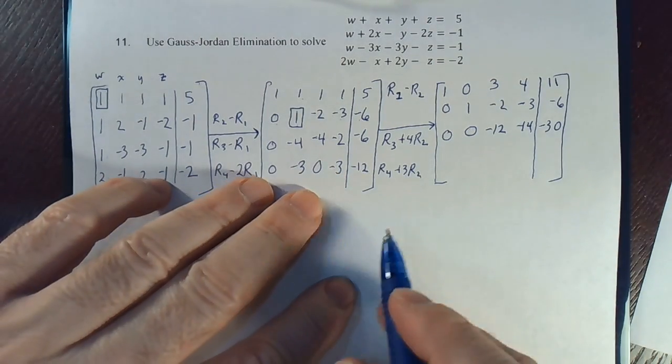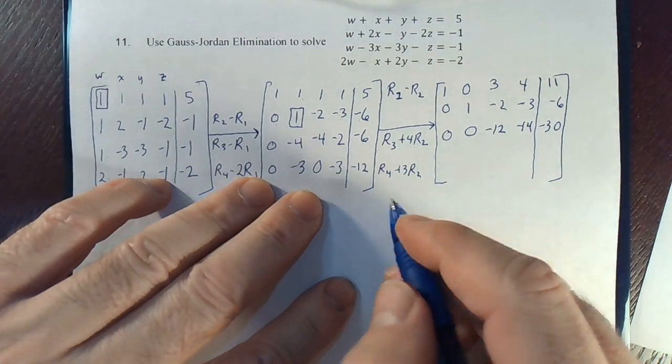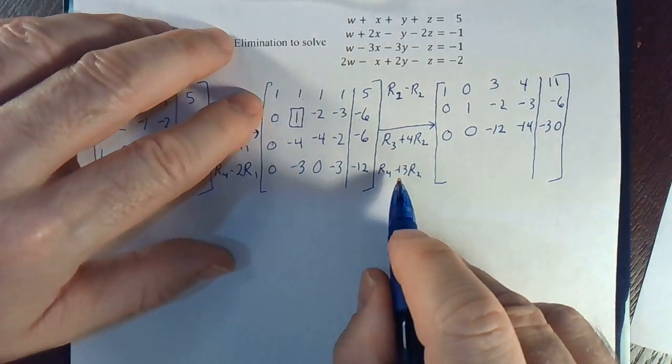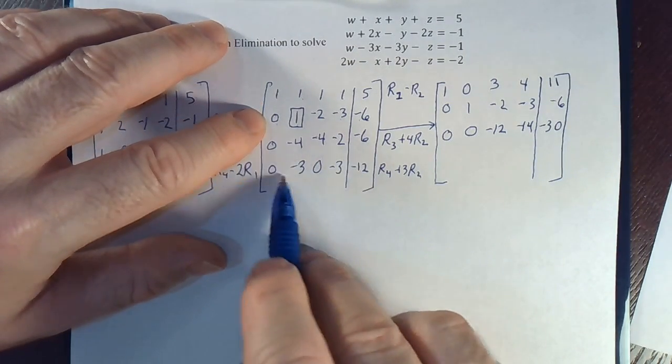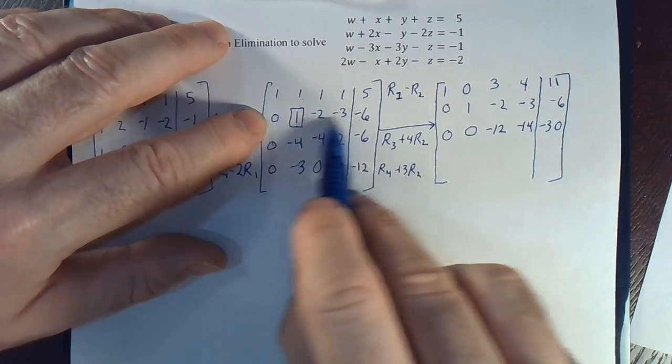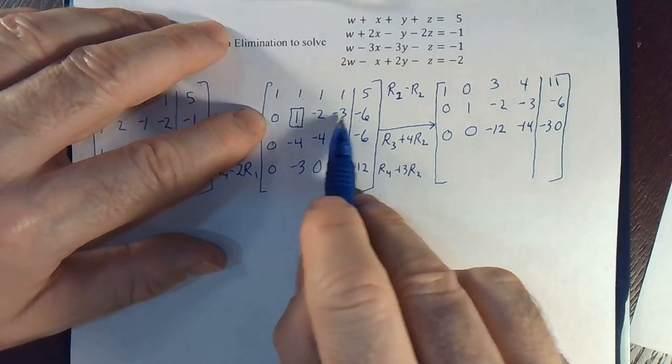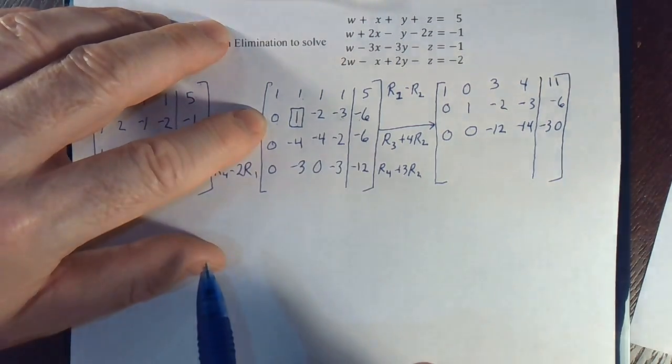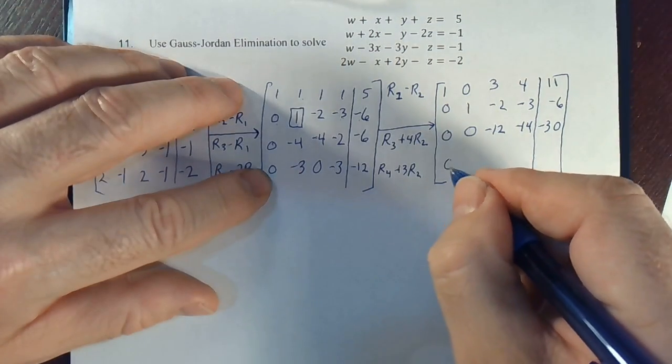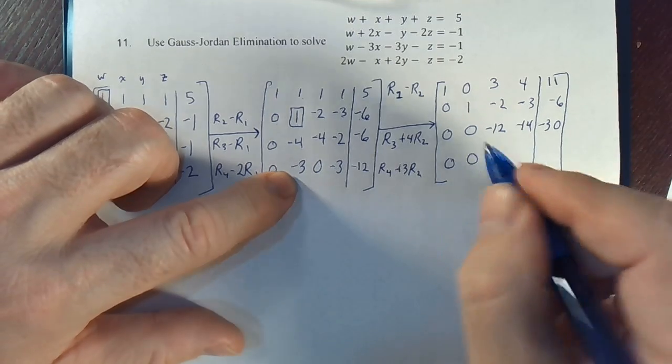All right, last row. Adding 3 times row 2. So we're really going to add, into row 4, 3 times this: 0, 3, negative 6, negative 9, negative 18. So 0 and 0 is 0. Negative 3 and 3 is 0.